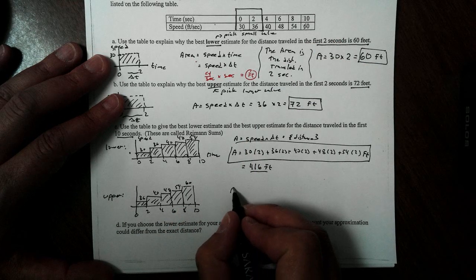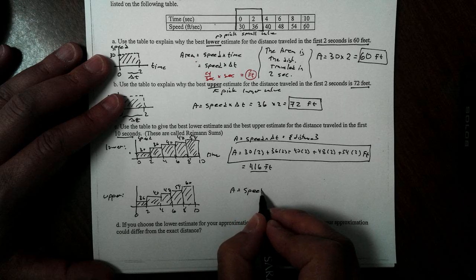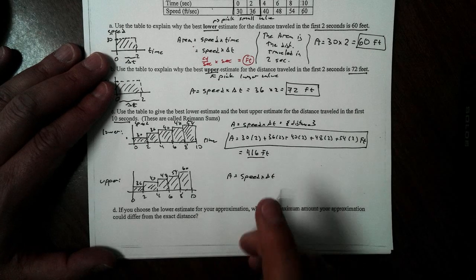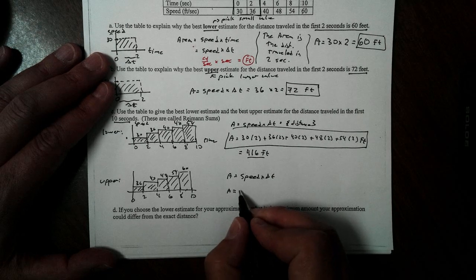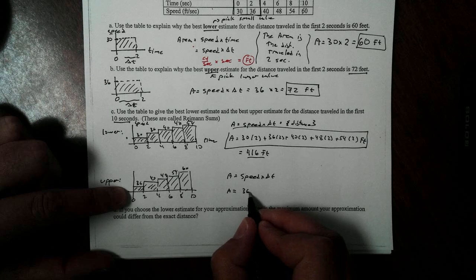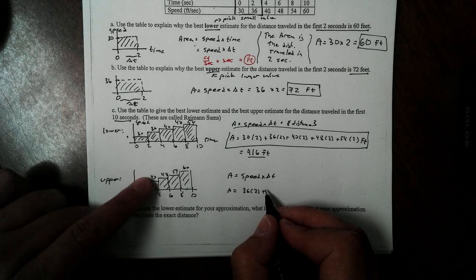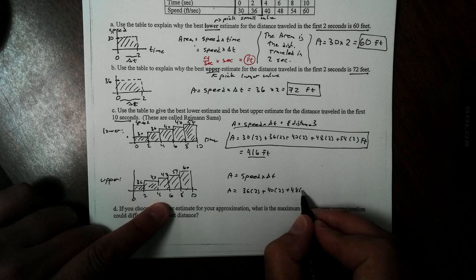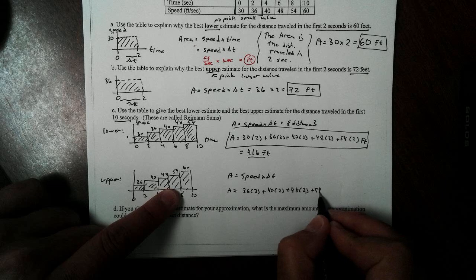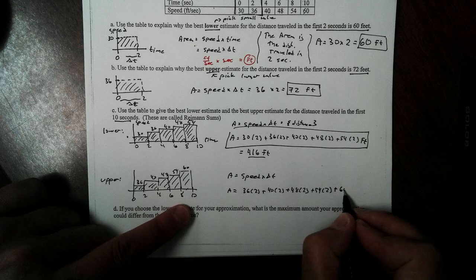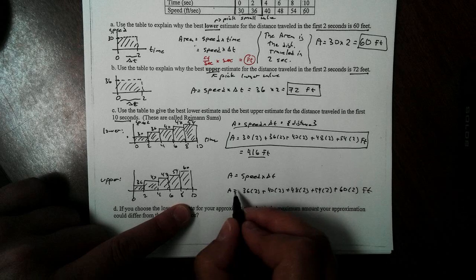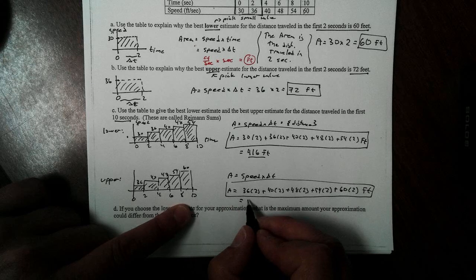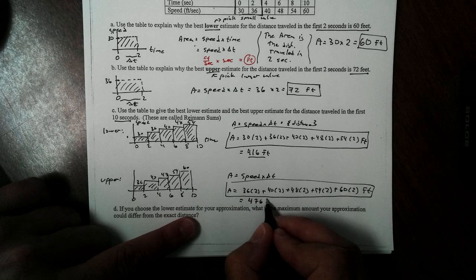And the same thing, get the area. Remember, speed times delta t. Don't assume that just because you wrote it once, the AP doesn't want to see it again. Always write it out. Area then would be 36 by 2 plus 40 by 2 plus 48 by 2 plus 54 by 2 plus 60 by 2. And that's going to be feet. You don't have to simplify it. There it is right there. And if you do simplify it, though, you do get 476 feet.